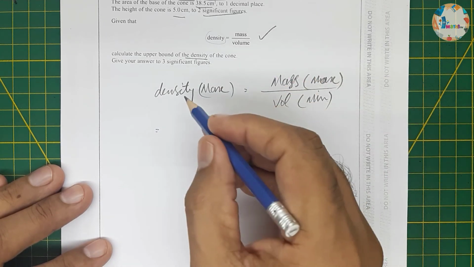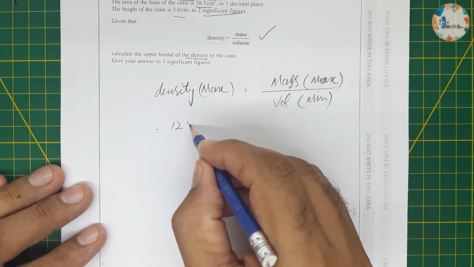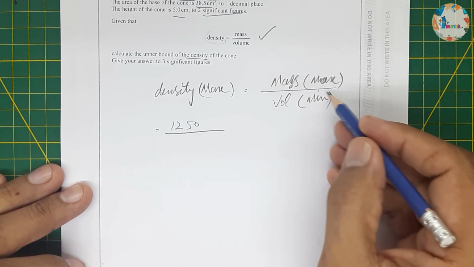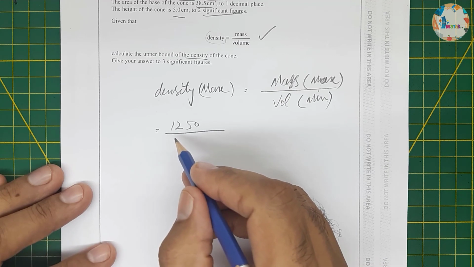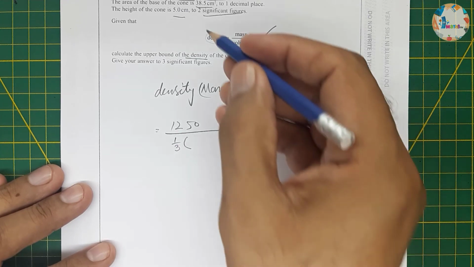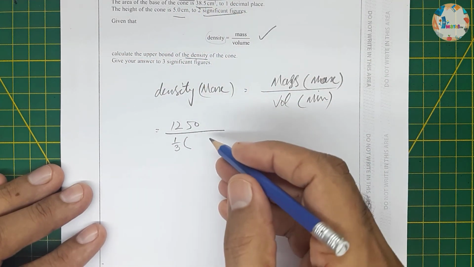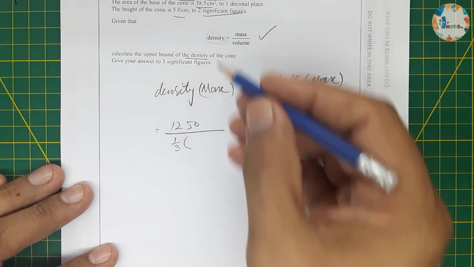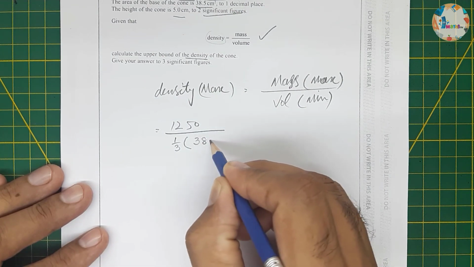Mass is provided as 1200, so 1250 will be the upper bound of the mass, and divided by volume. Volume of the cone is 1 by 3 into area of the base into h. So 1 by 3 into area of base, and area of base is this one, pi r squared, which we can write as 38. This is the area of the base. So we will write the lower bound.